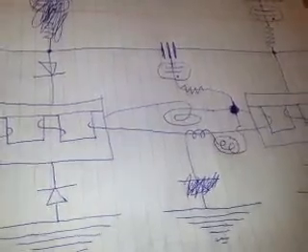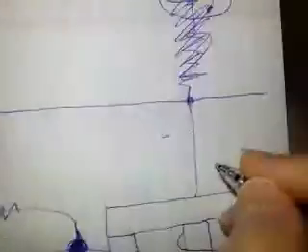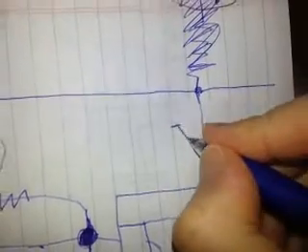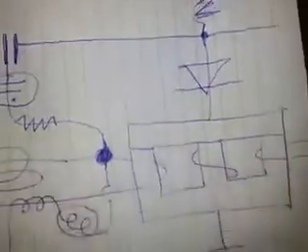And then we'll have to put another diode. Cross this out. And put another diode here.